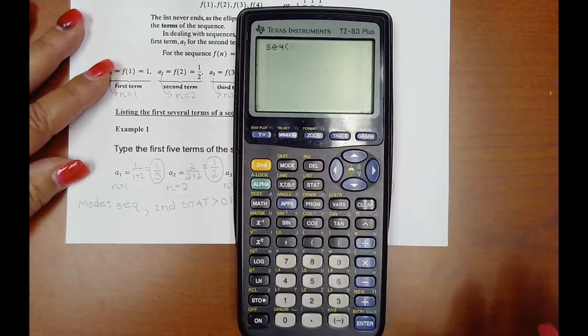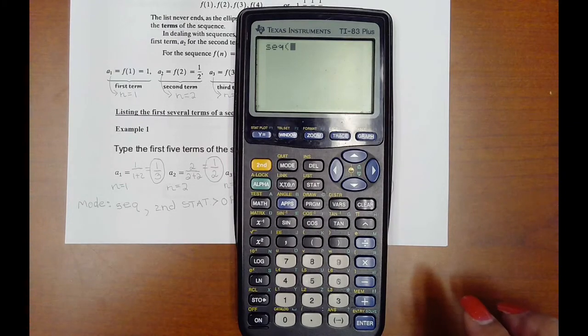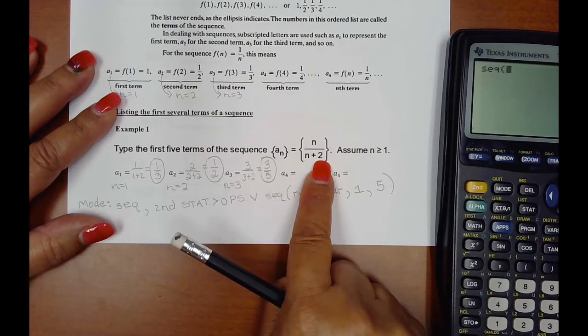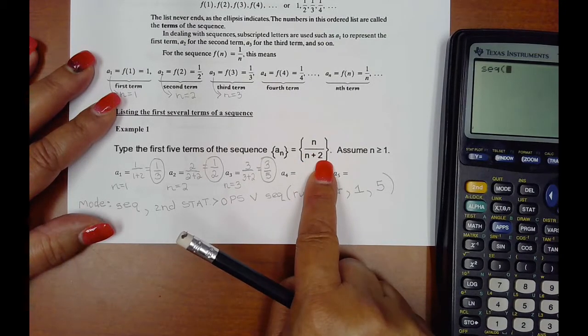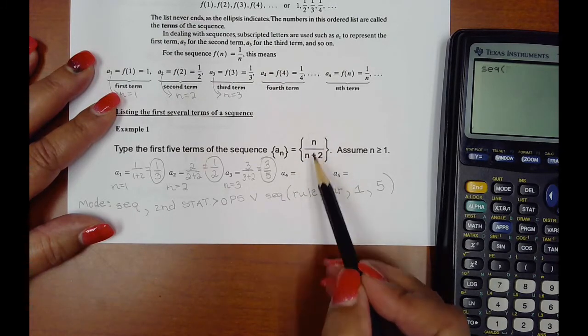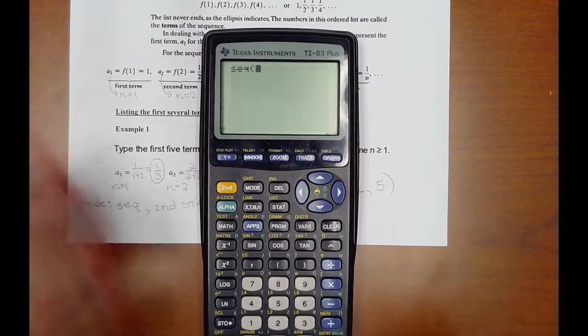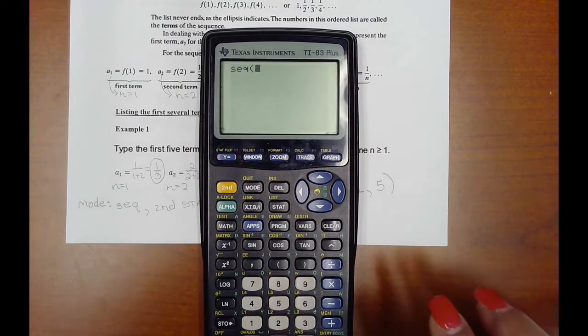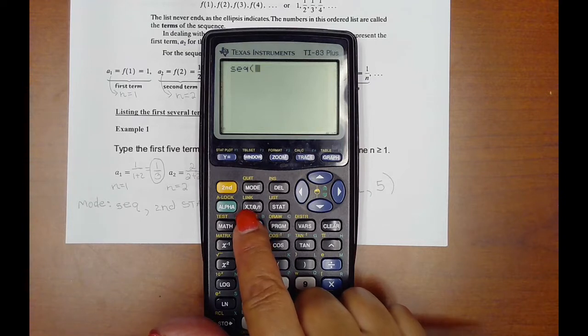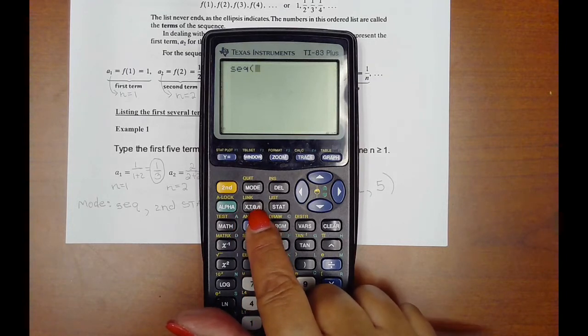Okay, so let's do that now. Our function rule is n divided by n plus 2. Notice that the bottom has 2 terms in it. You're going to want to wrap that in parentheses, telling your calculator to calculate this value first, then do the division. Now if you want to get an n, you just go right here to where you get all the variables, but since you're in sequence mode, instead of typing an x, it's going to give you an n.